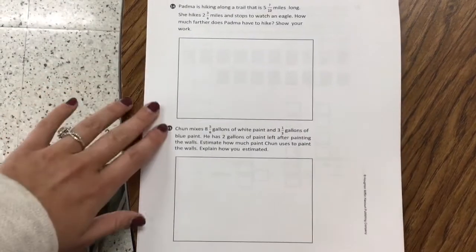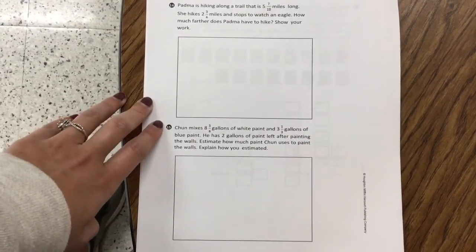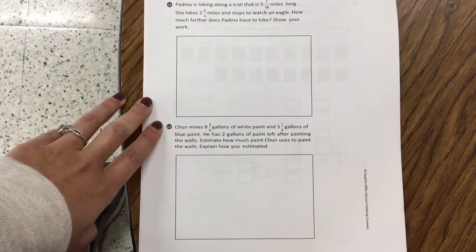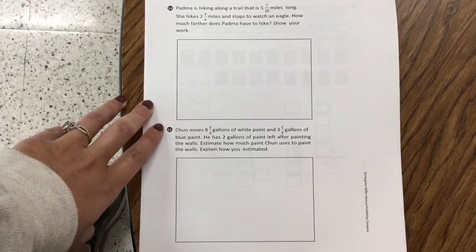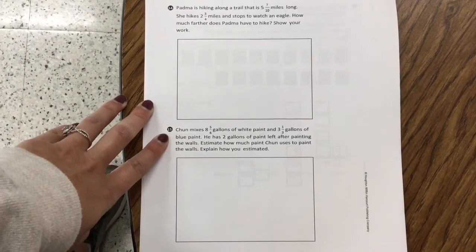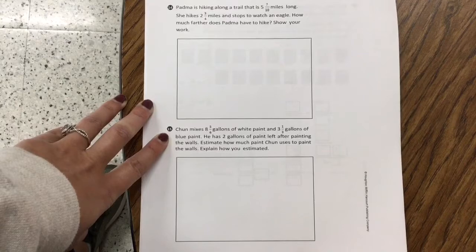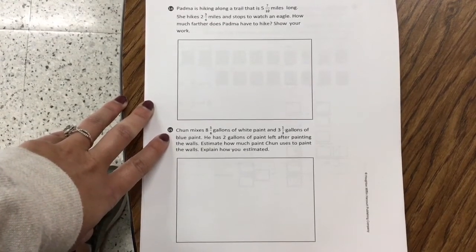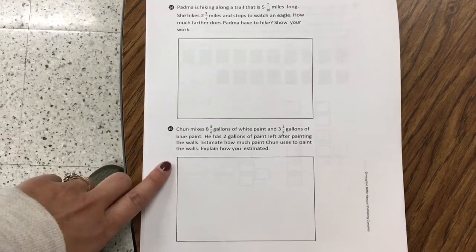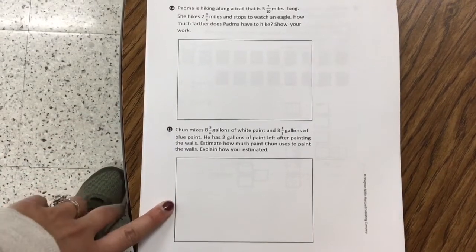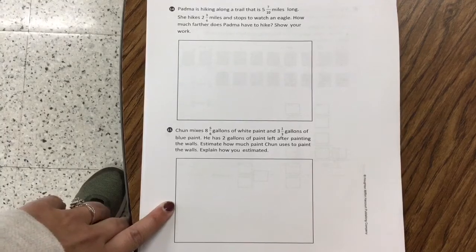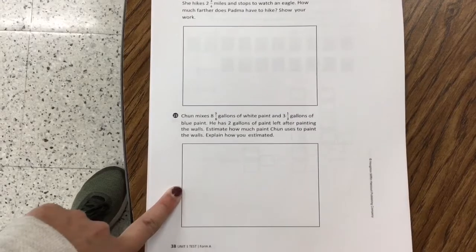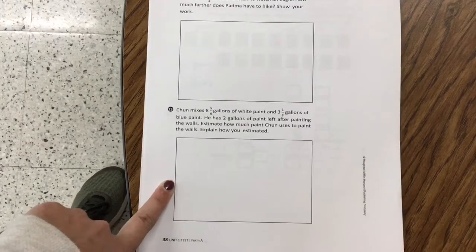Question 15. Chun mixes 8 5/6 gallons of white paint and 3 1/3 gallons of blue paint. He has 2 gallons of paint left after painting the walls. Estimate how much paint Chun uses to paint the walls. Explain how you estimated. The rubric is looking for your estimate and your explanation of how your answer is reasonable. Remember, you might use estimates and benchmarks. Don't forget to include a label.